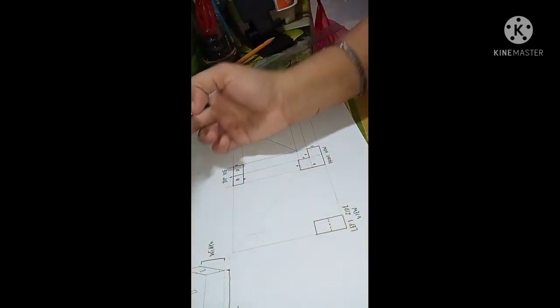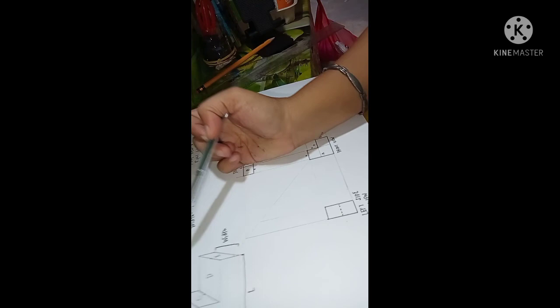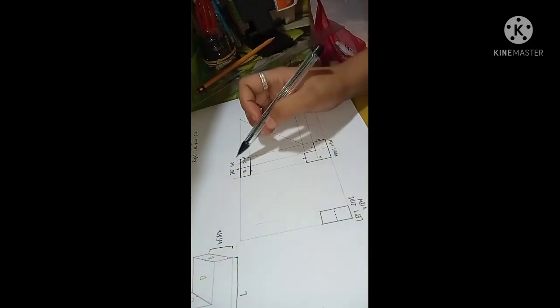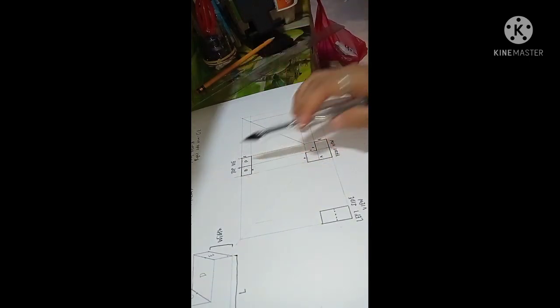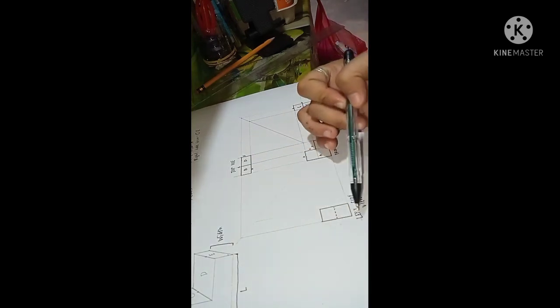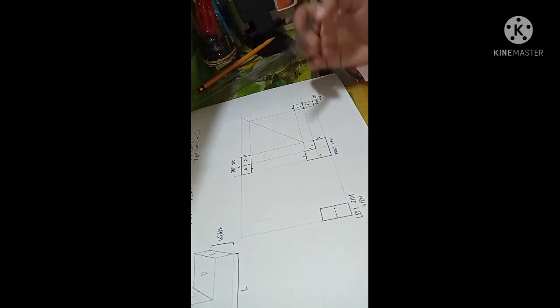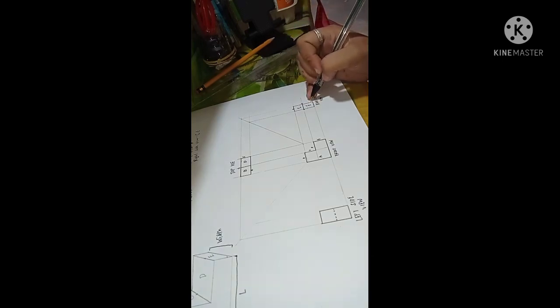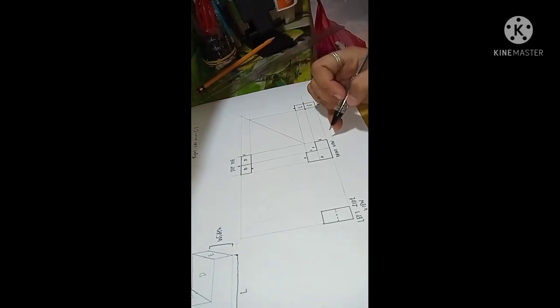Next is the width. The width of a front view will be the same as the width of a top view. As you can see, the width of the top view and the width of the front view are equal, and the height of the left side and the height of the front view are all the same. That's the second principle. Also, the height of a side view is the same as the height of the front view. So that would be the third principle.